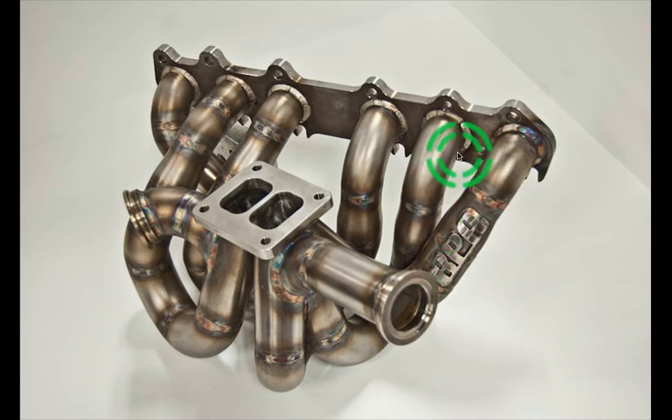So when you have individual collectors, you completely avoid that turbulence happening, the pressure going from this to that and that to this. So you have a good thing happening, right?